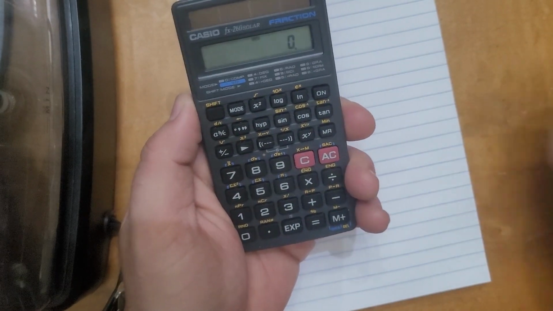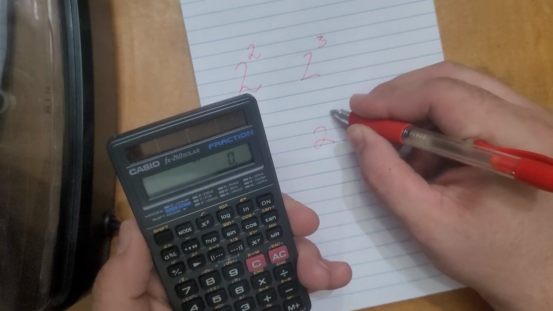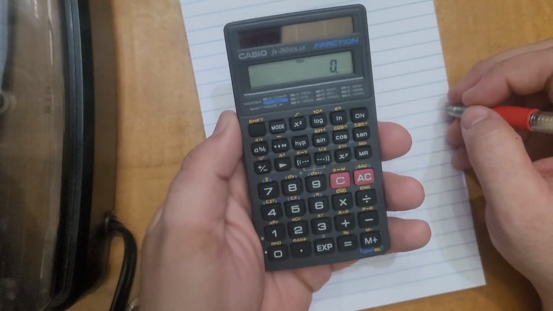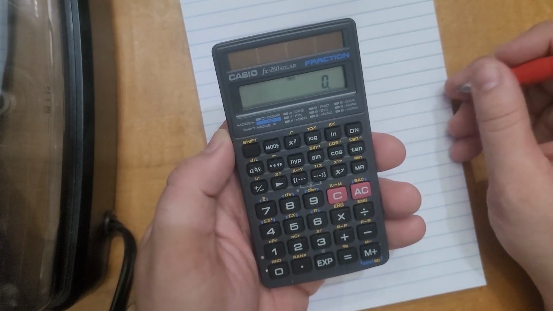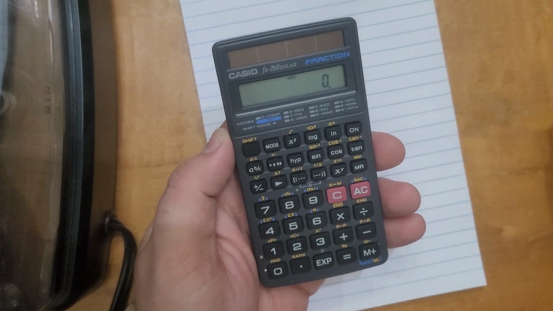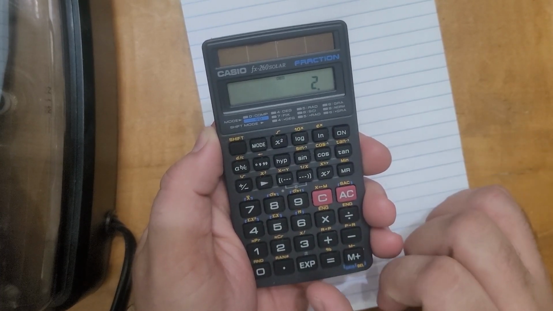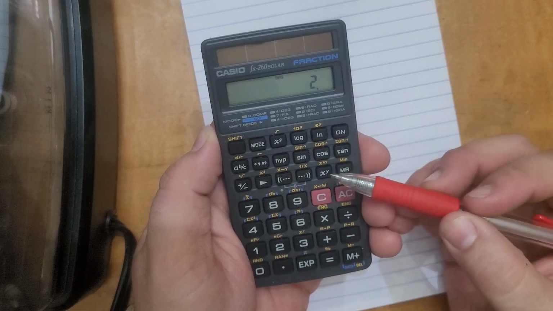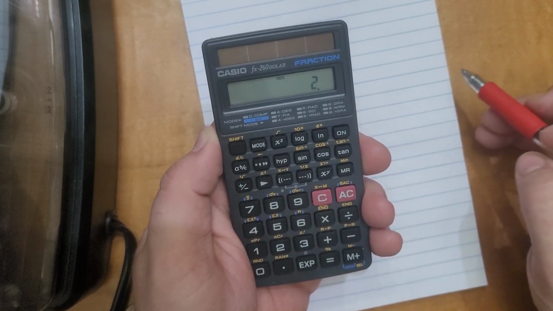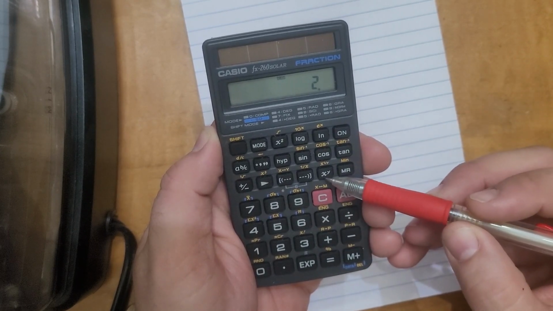Another thing that we can do, let's say we have 2 to the 7th power, and we do not want to just multiply 2 by 2 7 times. We can say 2, so whole number first. Then we're going to hit this button right here, right above the big C that says XY.